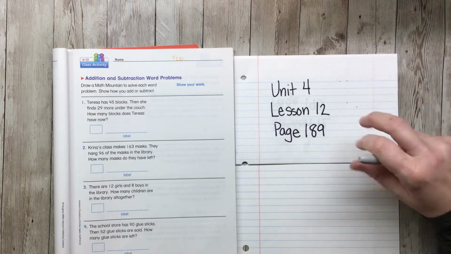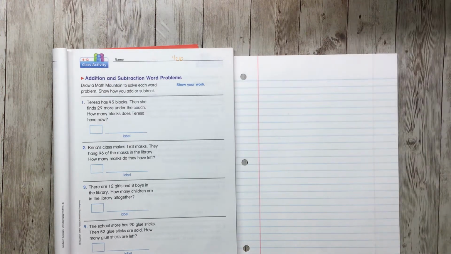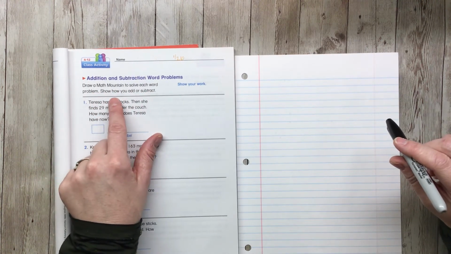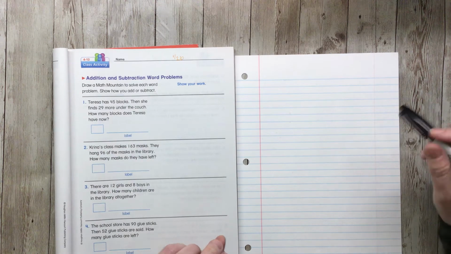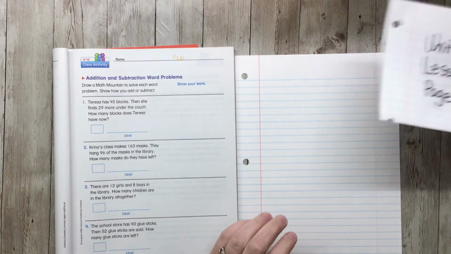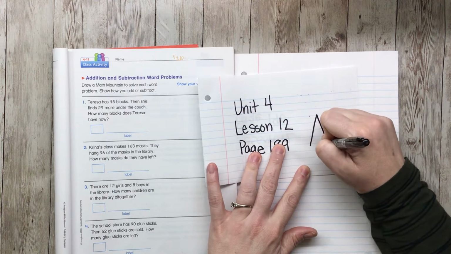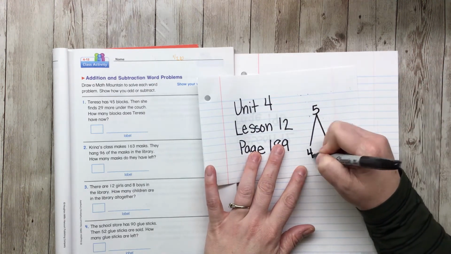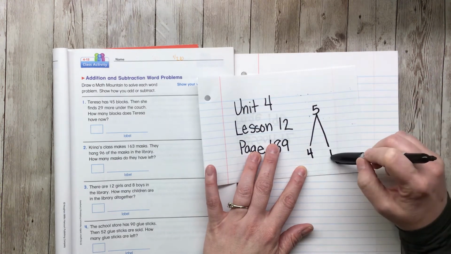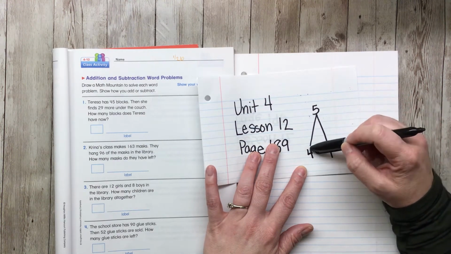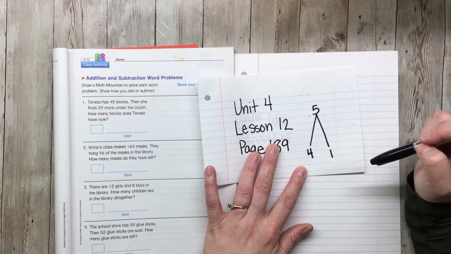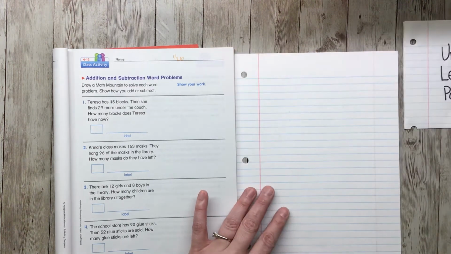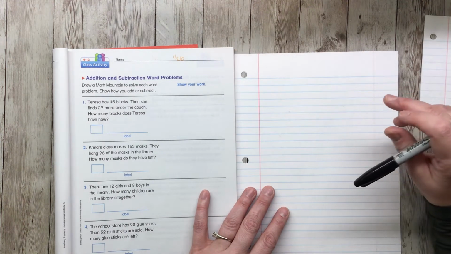All right, so you need to have page 189 today. It says, draw a math mountain to solve each word problem. Show how you add or subtract. If you have forgotten, a math mountain looks like this. We have our total at the top, and then we have our partners at the bottom. 4 plus 1 equals 5. 5 minus 4 equals 1. 5 minus 1 equals 4. It helps us to get a really clear picture of what's happening with our number family that we're working with.